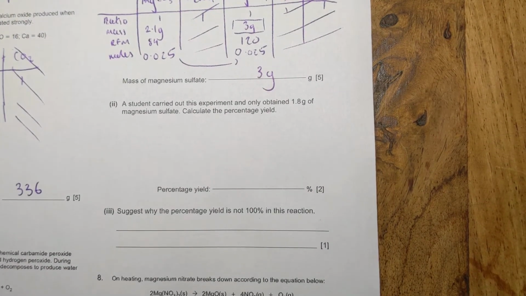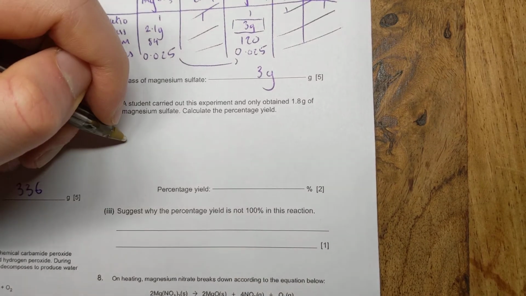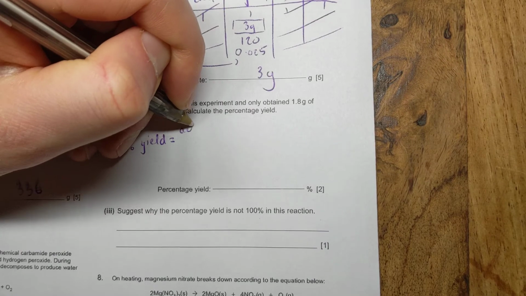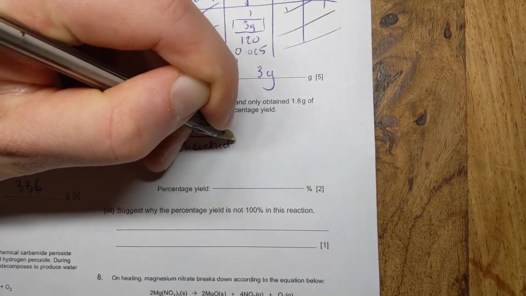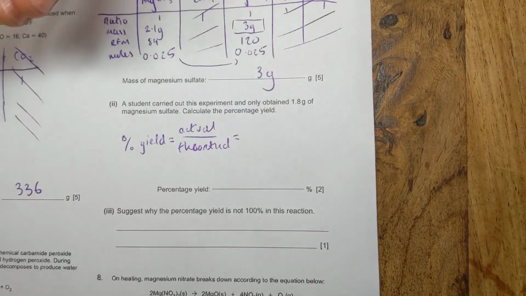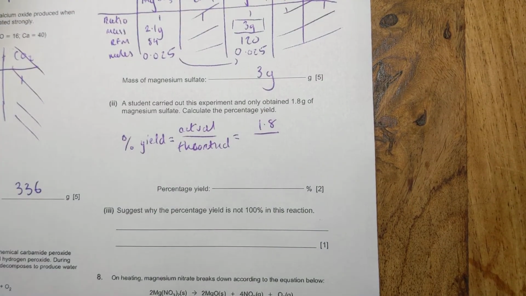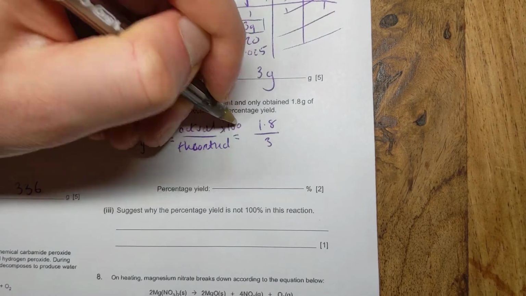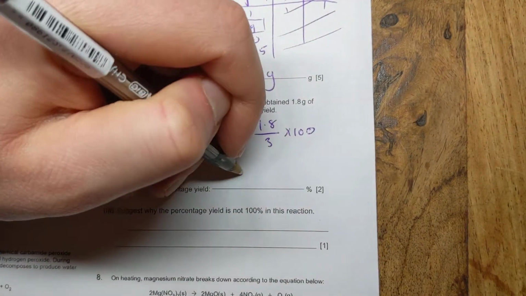Part 2. A student did this experiment and only obtained 1.8 grams of magnesium sulfate. Calculate the percentage yield. So that's a percentage yield question. The equation we've got is percentage yield equals actual yield over theoretical yield. The actual yield in this experiment was 1.8 grams because they actually carried out the experiment. The theoretical yield comes from the mole calculation, which is 3 grams. To make it a percentage, I have to times by 100. And if I do that, I get a final percentage of 60%.